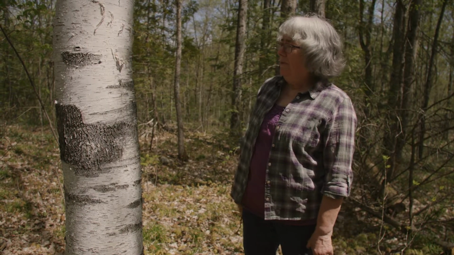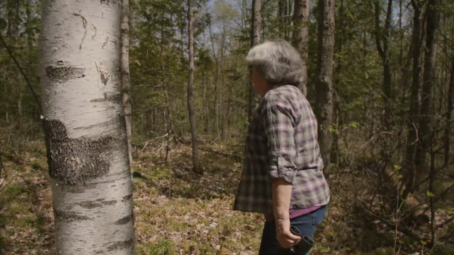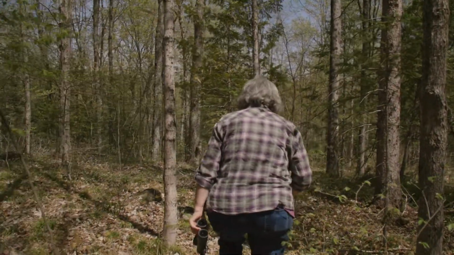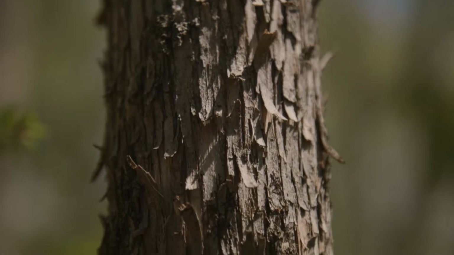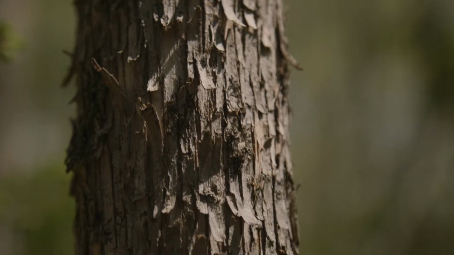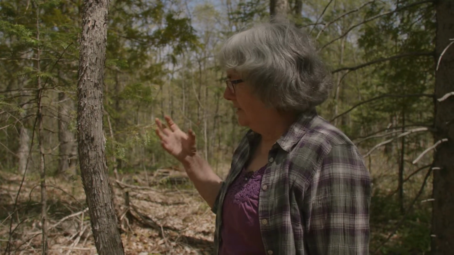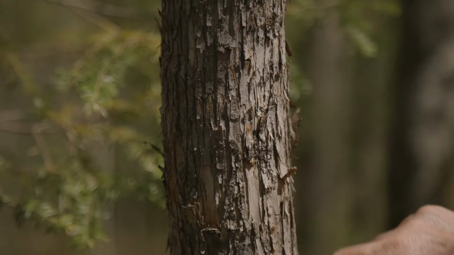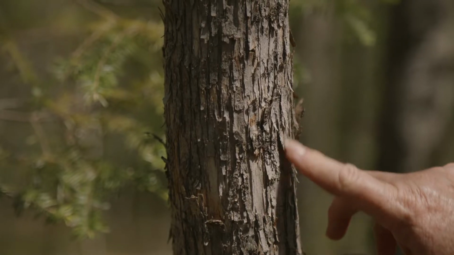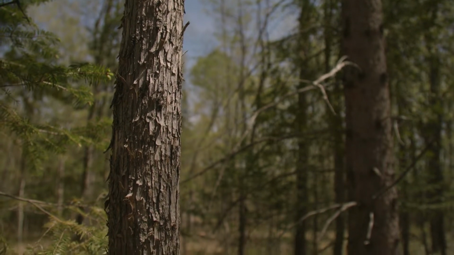We also have other trees with smooth bark, trees with very scaly bark. This one it's called an ironwood. It's a very slow growing tree and the wood is very dense, almost like iron. It's great for firewood, and you see it's got very shaggy peeling bark. That's a good way to tell an ironwood tree even when it's young.